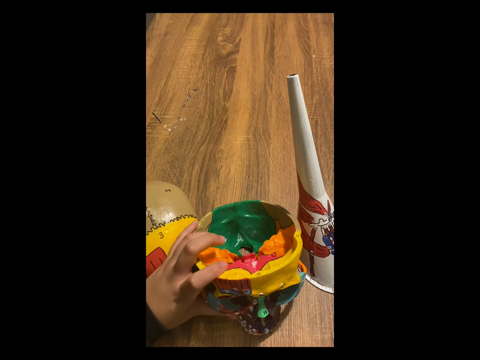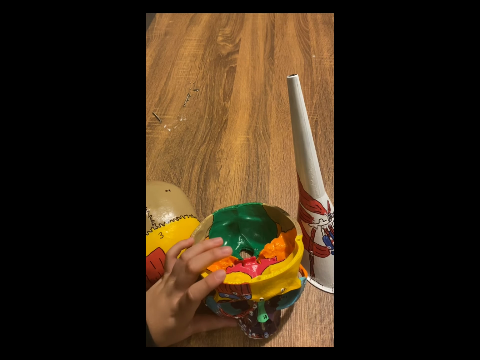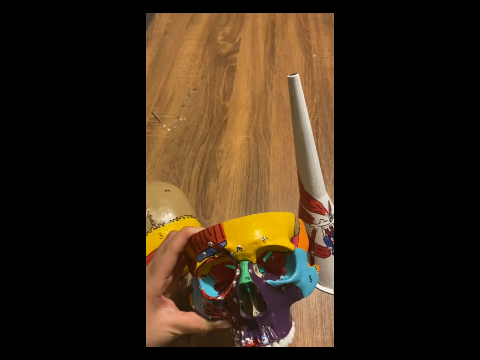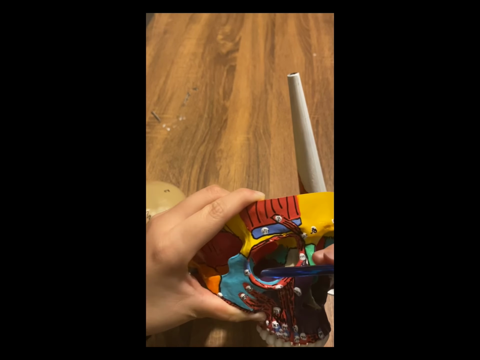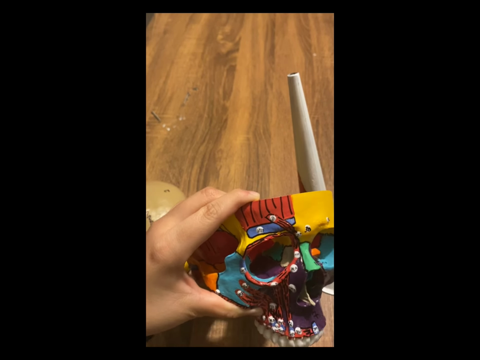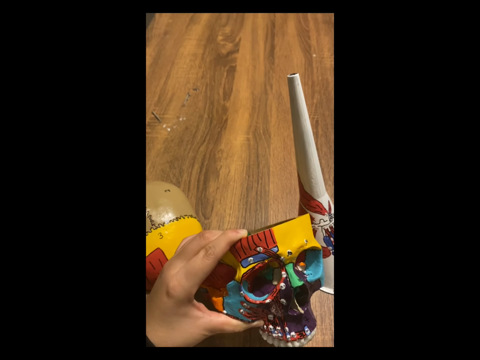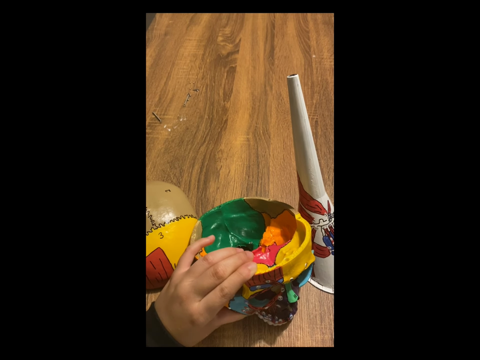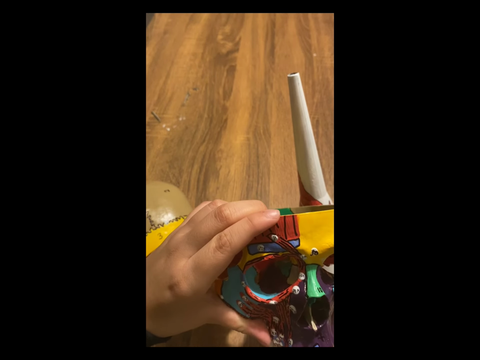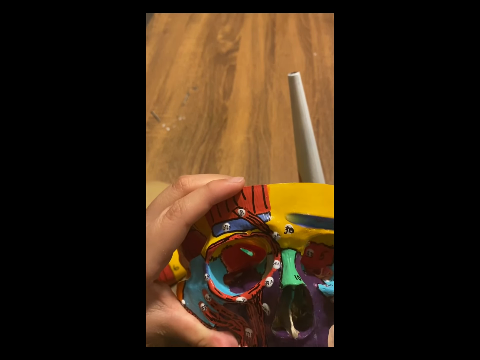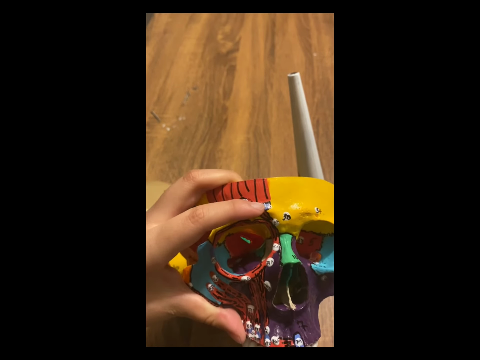Next is number 68, the orbicularis oculi. The origin point is right here, while the insertion is over here. Next, we have number 69, corrugator supercilii. The origin point is down here, while the insertion point is up here.